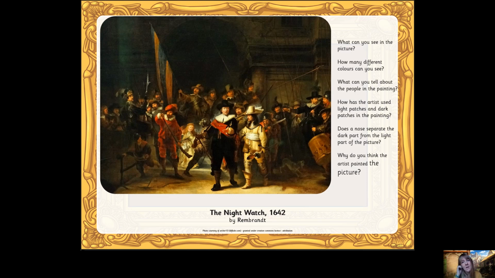How has the artist used light patches and dark patches in the painting? Does a nose separate the dark part from the light part of the picture? Can you see people's noses? Quite strong noses, quite standing out on the painting. And why do you think the artist painted this picture? So remember, this one is called The Night Watch.